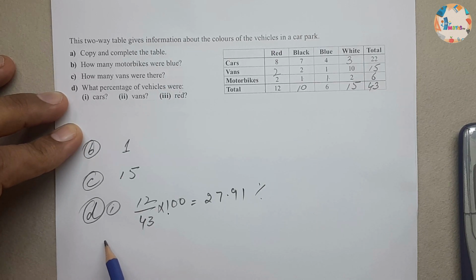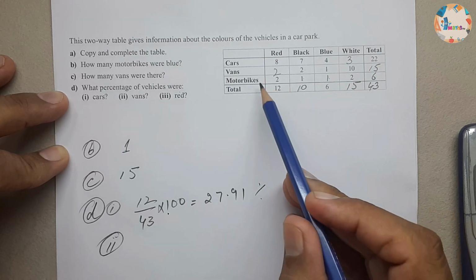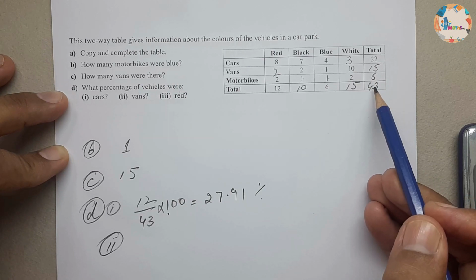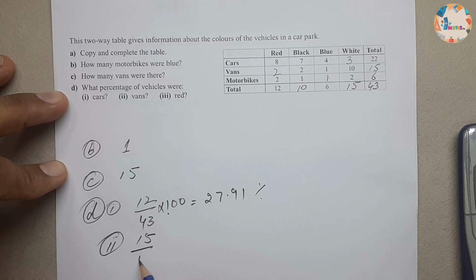Then for second part, they are asking for vans. So vans will be 15 out of 43.